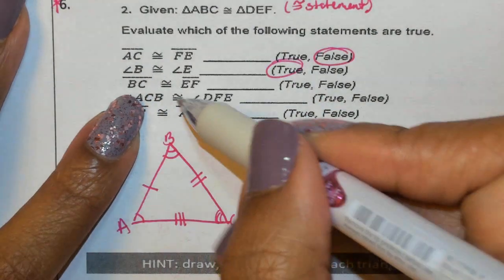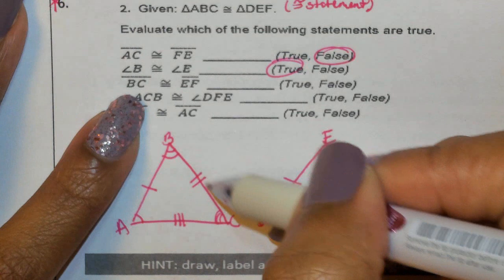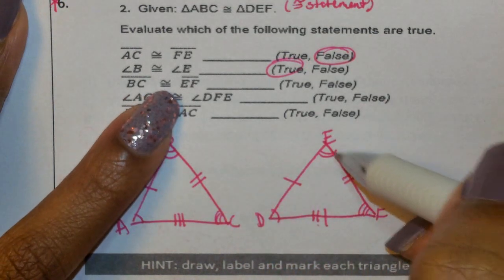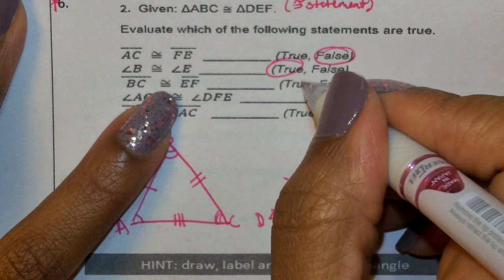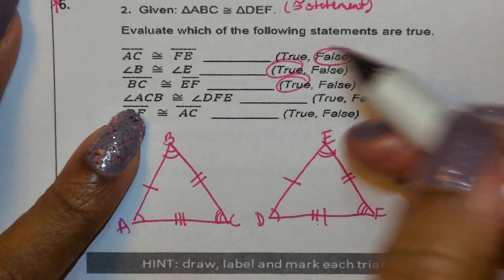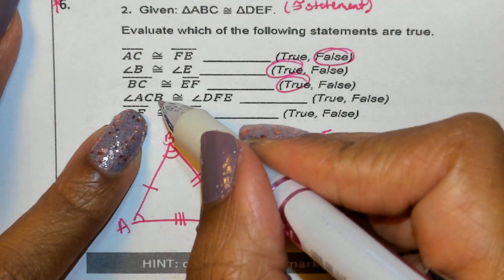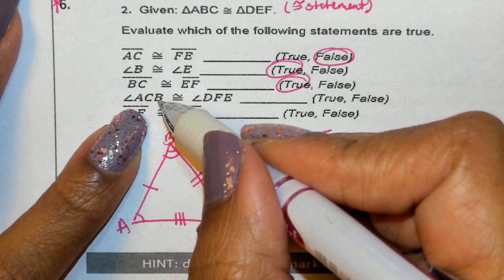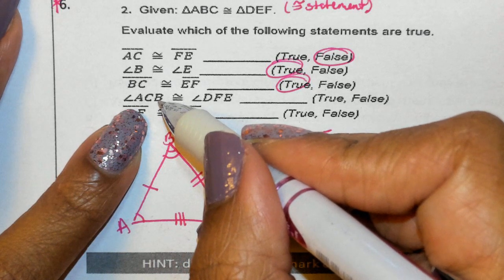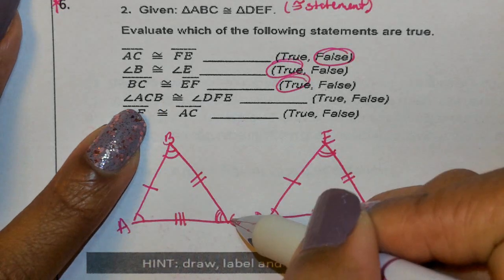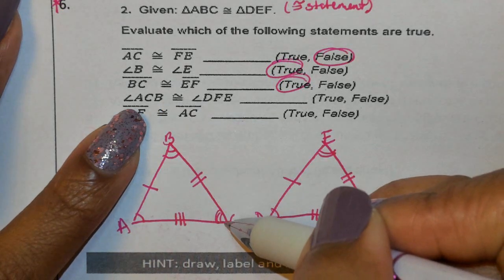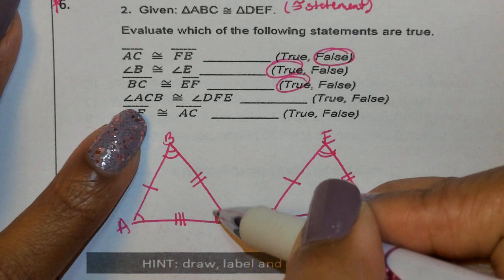When I look at BC, BC is located here with 2 markings, and I look at EF, which also has 2 markings. Because of that, I know it will be true. Be careful, because this is one angle. We're looking at angle ACB. Always the most important letter is your vertex C. ACB. So that's going to be the one with the 3 markings on it right here.